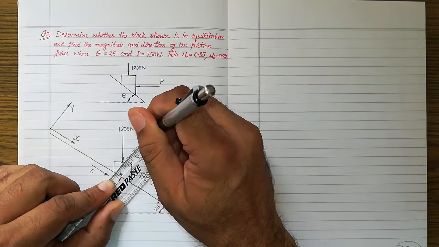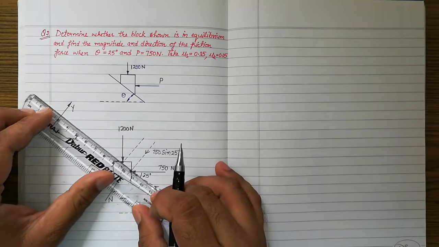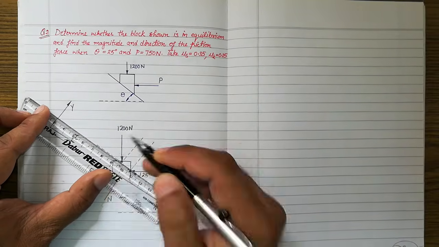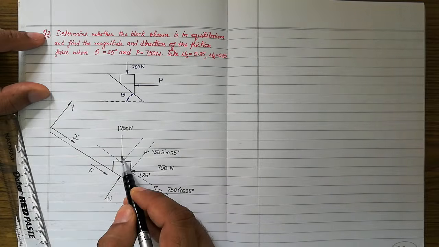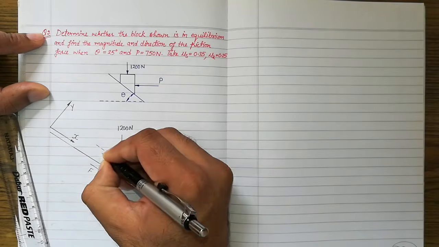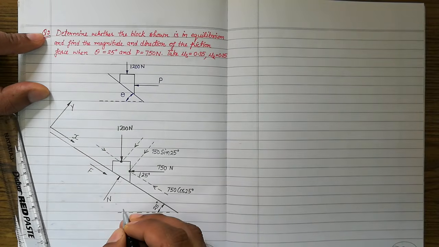One will be along the y-axis, that is normal to the inclined surface. Another component will be along the x-axis, that is along the surface. Now the arrowhead is pointing towards the point of application. So in these components also the arrowheads will be towards the point of application.